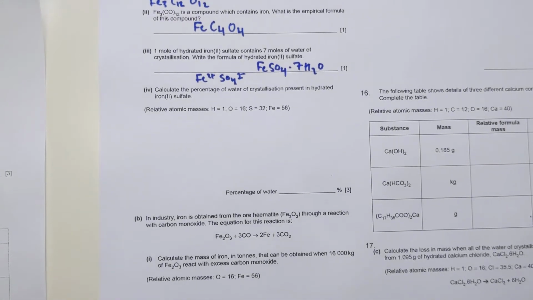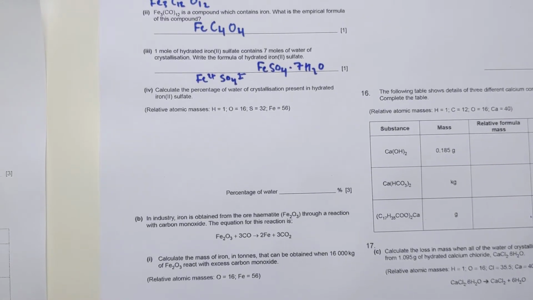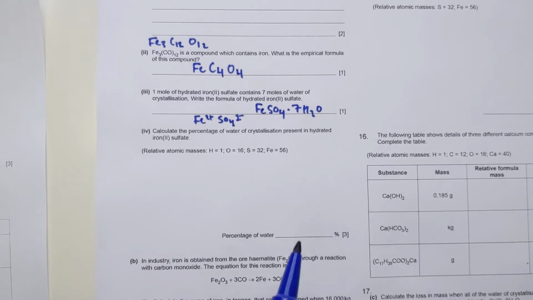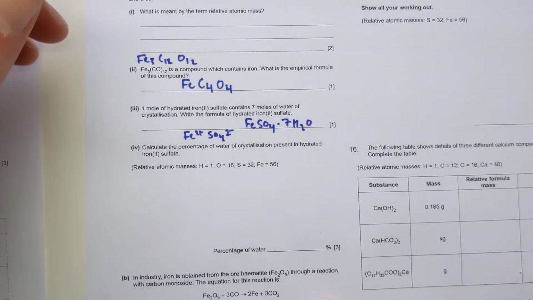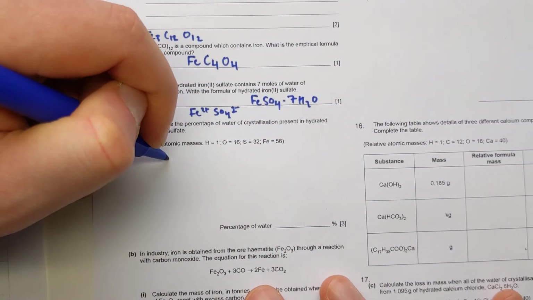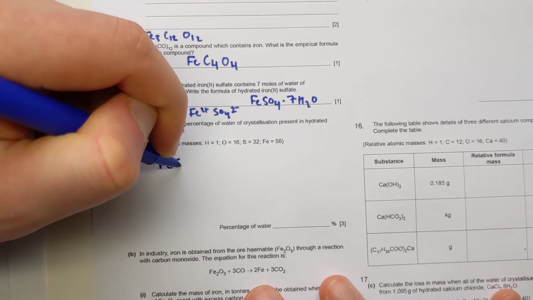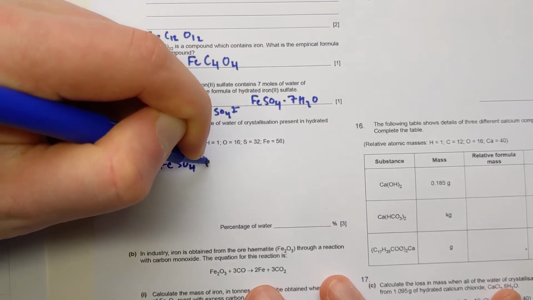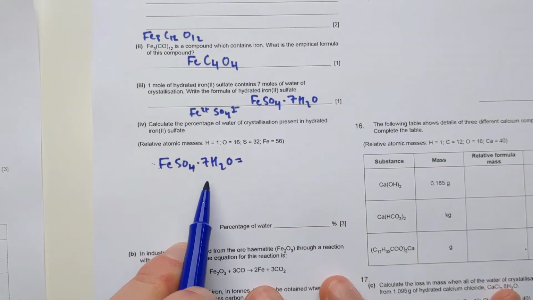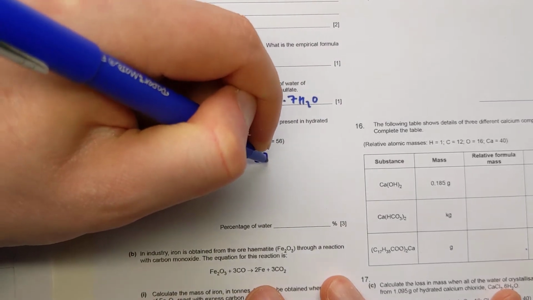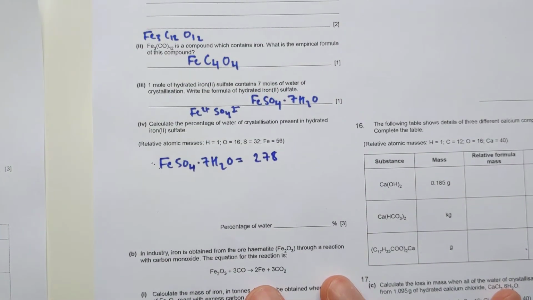Part 4, calculate the percentage of water of crystallization present in hydrated iron sulfate. So you've got its formula. I just have to work out of that total mass how much of it comes from the water. We've done a question like it before. FeSO4 dot 7H2O, need to work out the total mass. It's a wee bit of calculator work. All the masses are there, just add them up carefully. That should end up with 278.